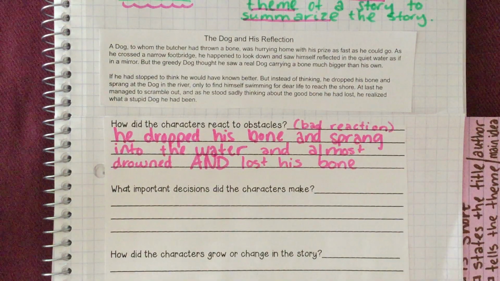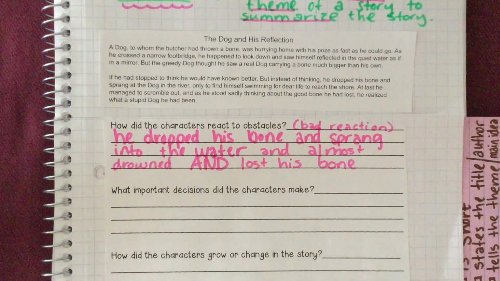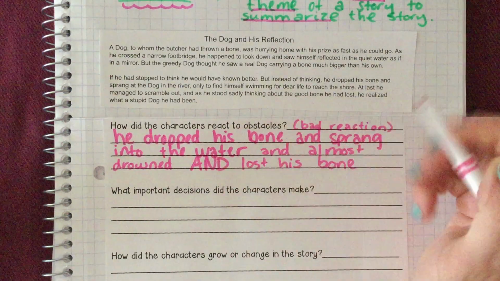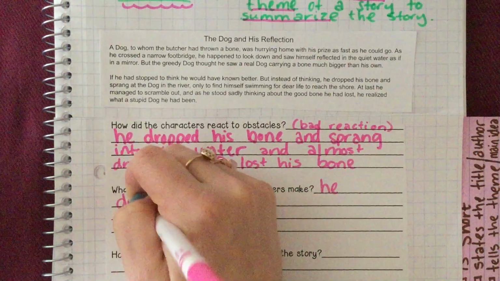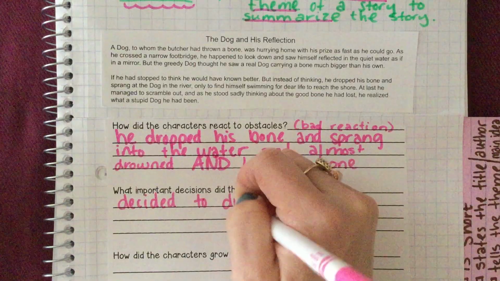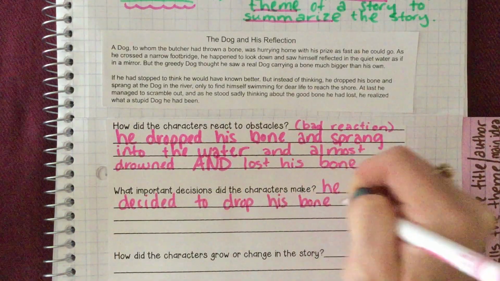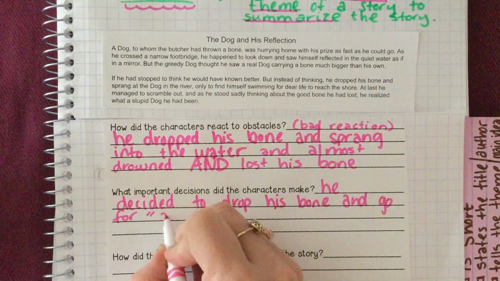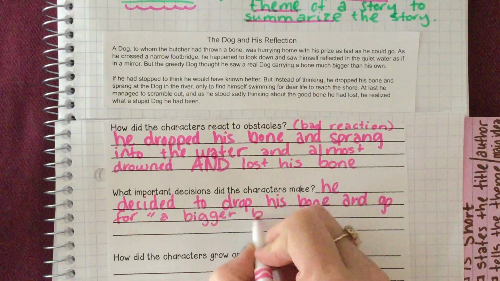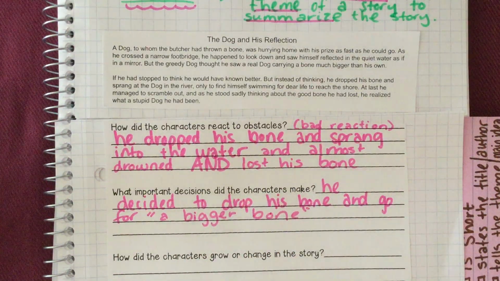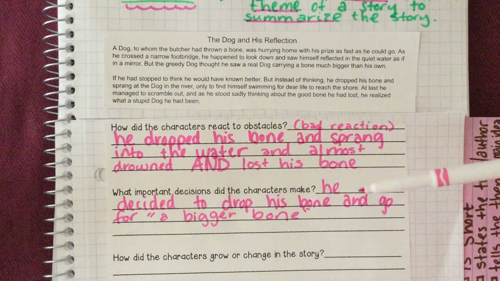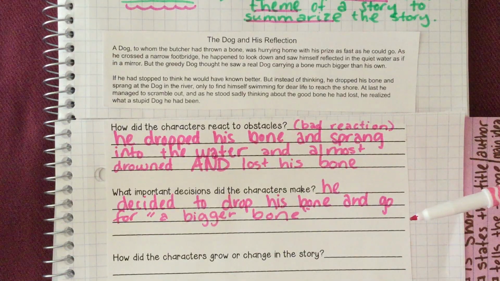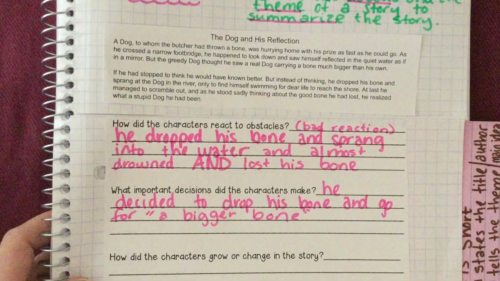What important decisions did the character make? Now, this doesn't say what good decisions, it says what important decisions did the character make. So we learned from this detail, he decided to drop his bone and go for, and I'm going to put in quotes here, a bigger bone, because was there really a bigger bone? Nope, it was just his reflection. So that was an important decision. He decided to drop his own bone and go for the bigger bone that wasn't really there. So that's a pretty important decision that character made.